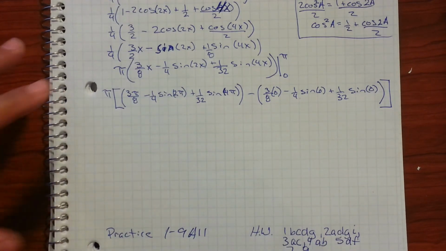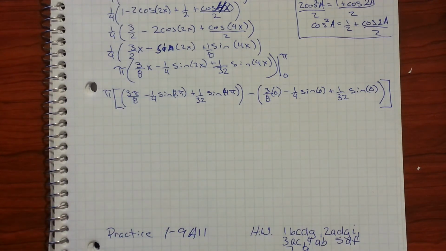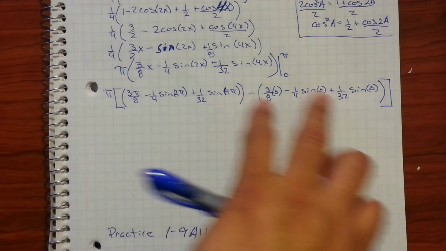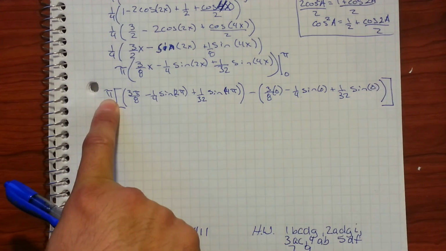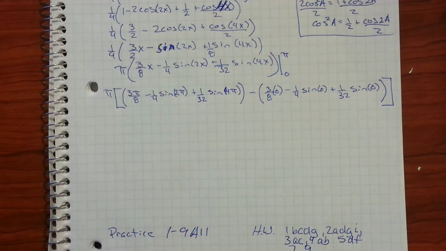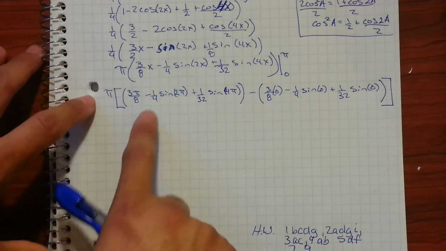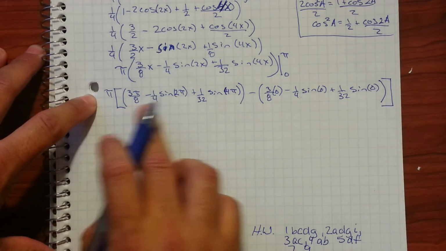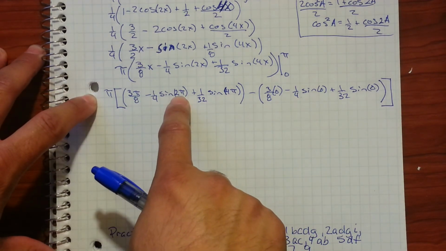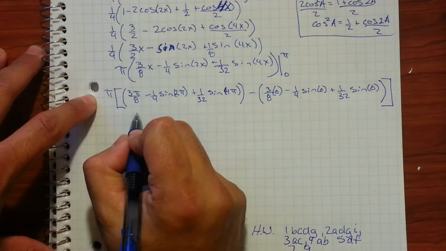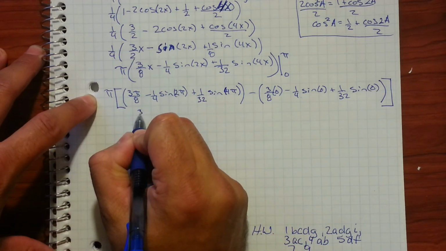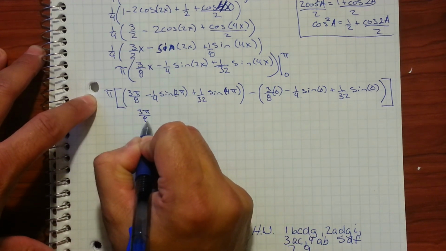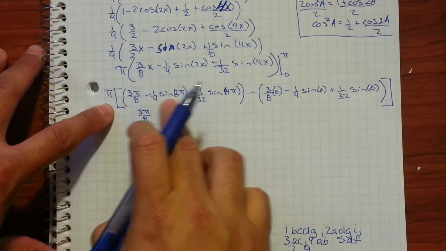So let's move this up a little here. Now whatever answer I get here, I'm going to end up multiplying that by pi, because that is from my original problem. So let me see right here. Now, let's bring this down. I have 3 pi over 8 right here, this one.